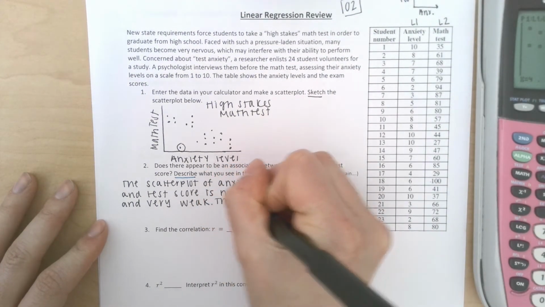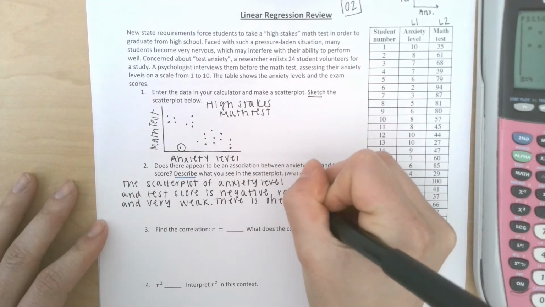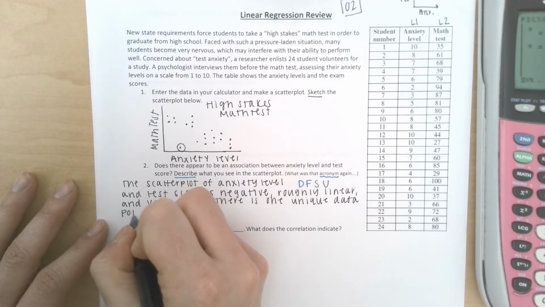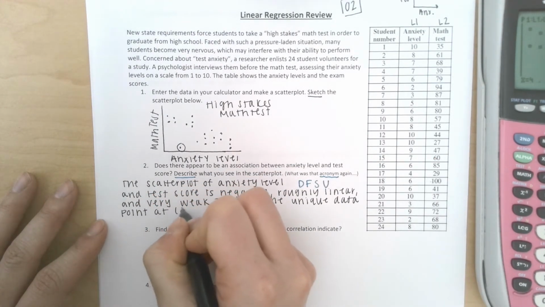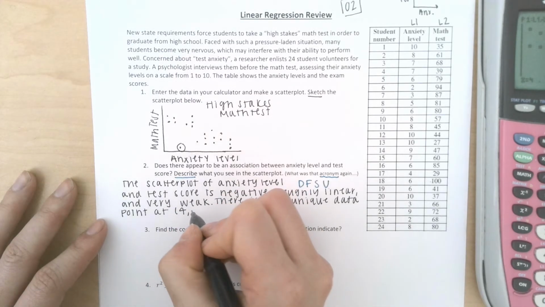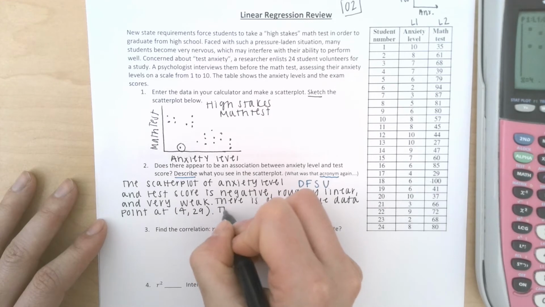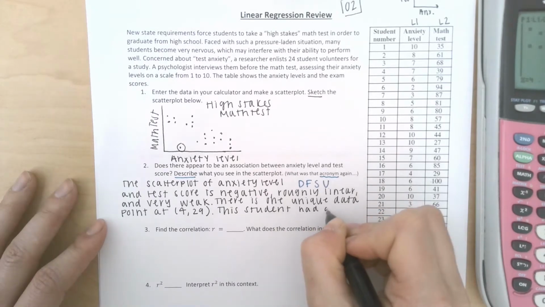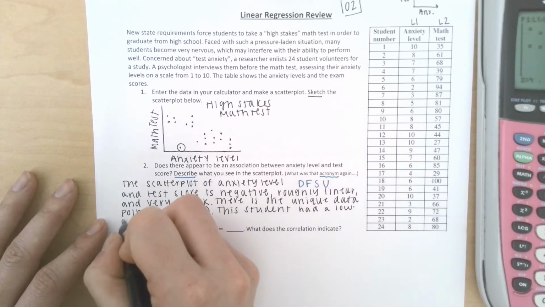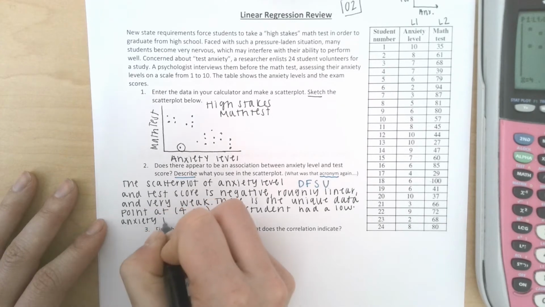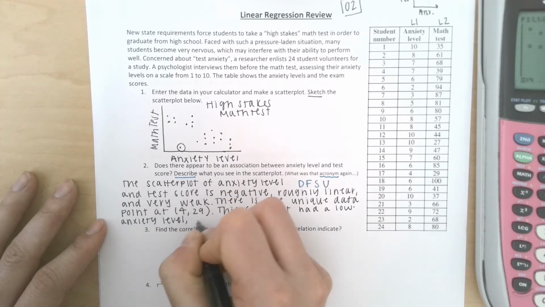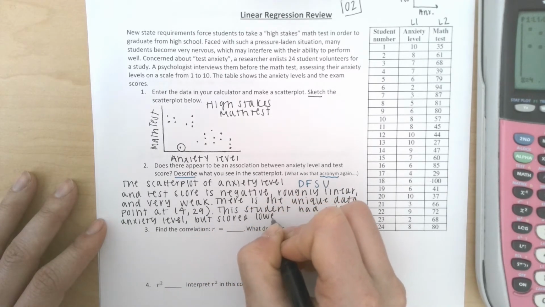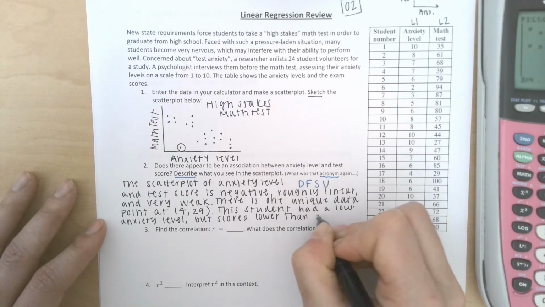There is one unique data point at (4, 29). This student had a low anxiety level but scored lower than I expect.